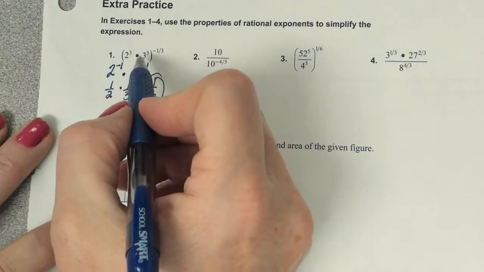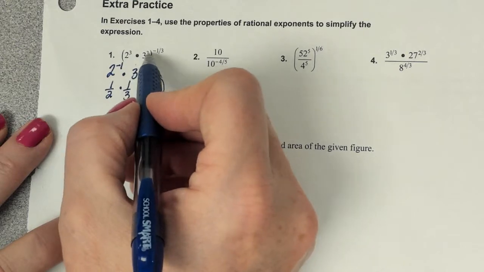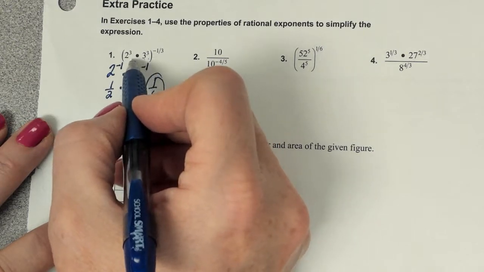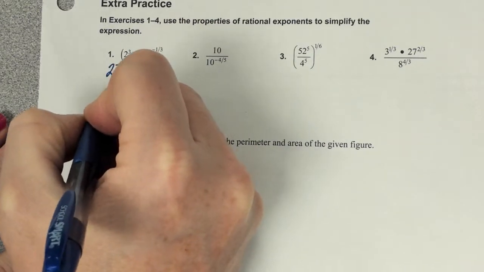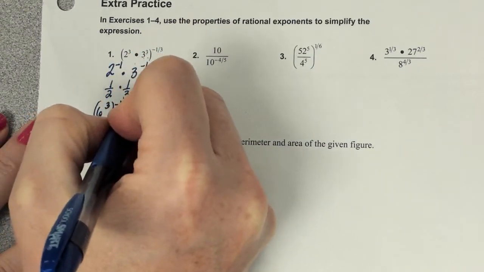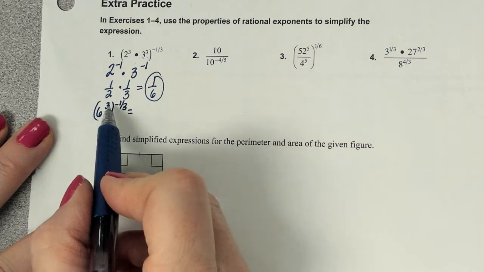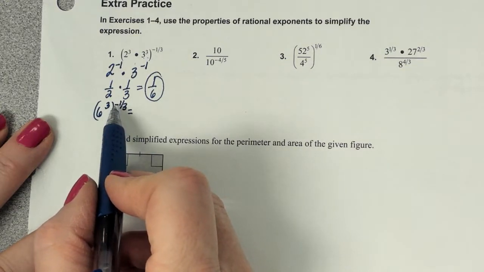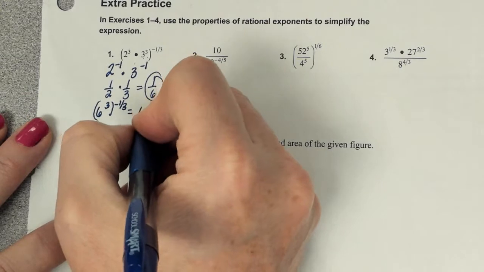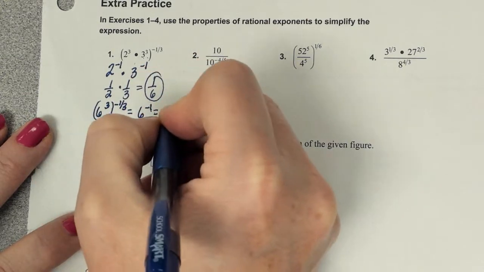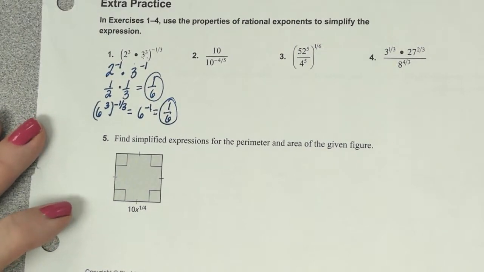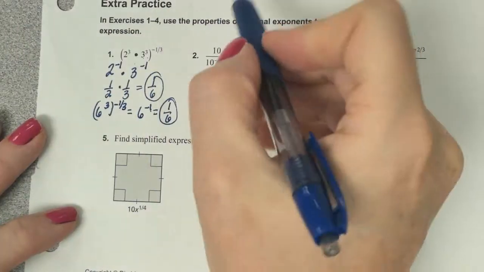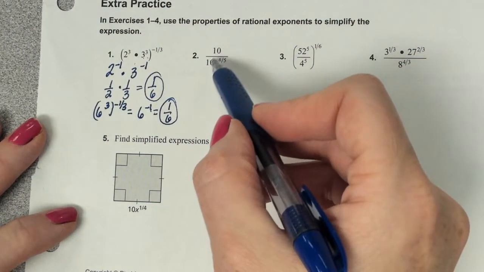Now here's the other way I could have done it. Both of these have like exponents, so I could have just multiplied these two together, and I could have thought of this as 6 to the 3rd, and then to the negative 1/3. Well, now what would it be if I have a power to a power? 6 to the what? Negative first, which would still be 1/6. So you can do these a lot of different ways, but you have to make sure that you follow the rules of exponents. What do we do if we're dividing and we have like bases?